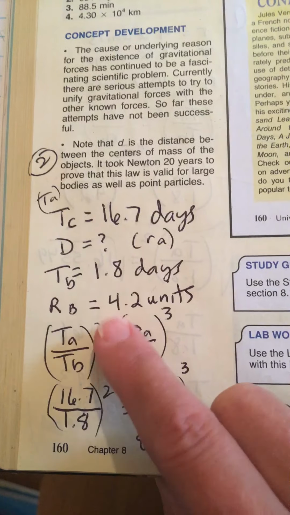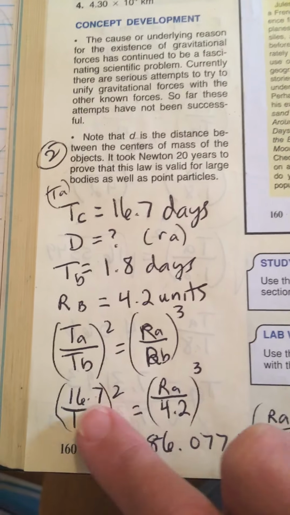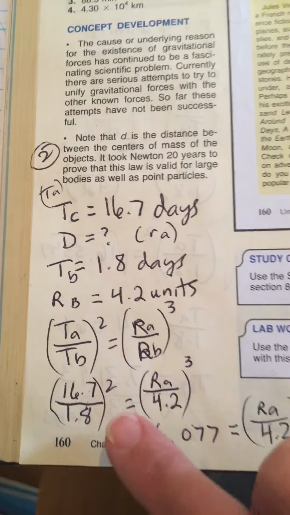The period of A to B squared is to the radius of A to B cubed. So the things I know are the Io ones, and I'm going to put them on the bottom, 1.8 and 4.2. I was given the period of this one, so I write it for period, and the radius is what I don't know. So what I'm going to do first is divide it and square it, and I get that.